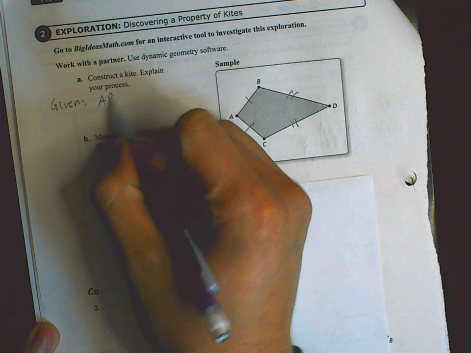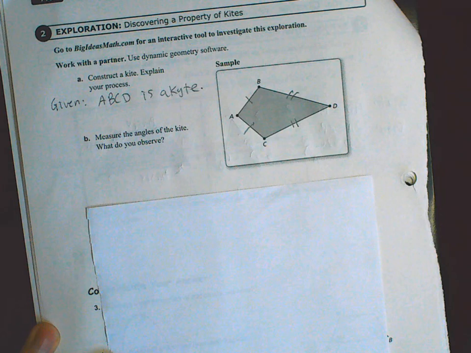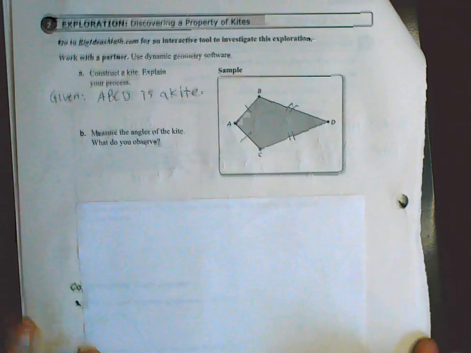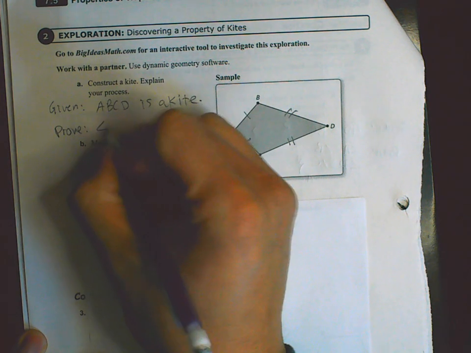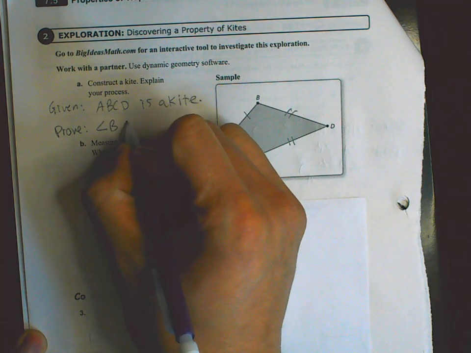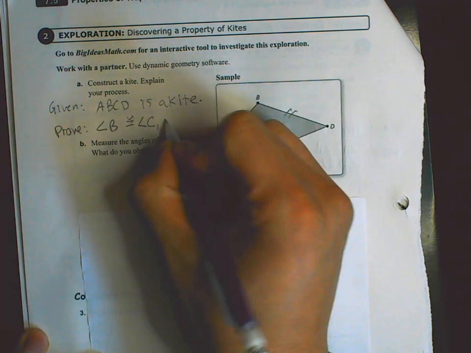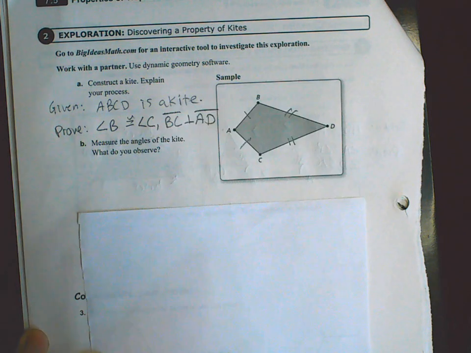Okay, so given that ABCD is a kite. It's an actual shape. I'm spelling kite wrong. Kite. Not a speller, guys. Okay, we need to prove that angle B is going to be congruent to angle C and that BC is perpendicular to AD.